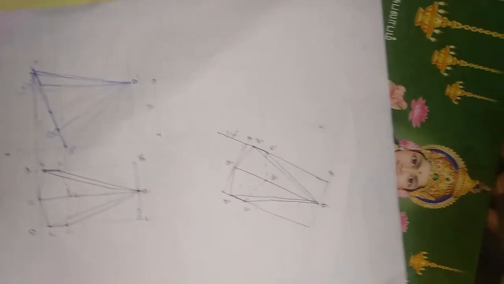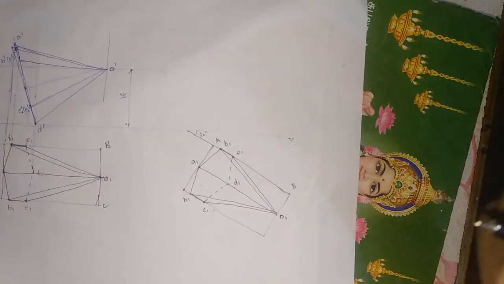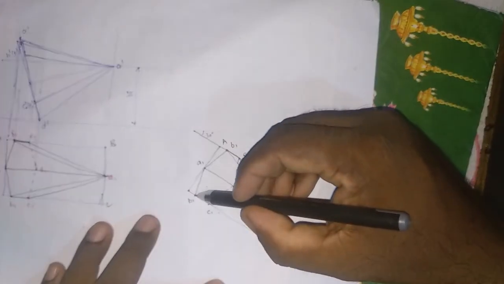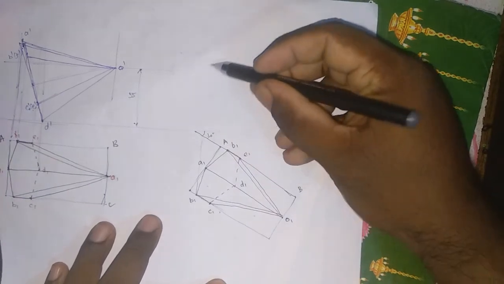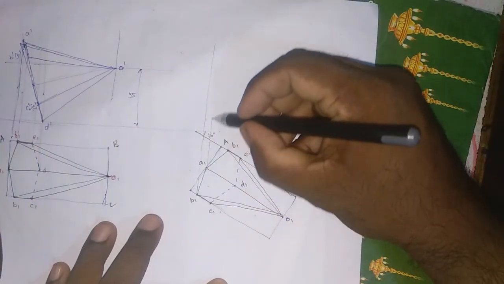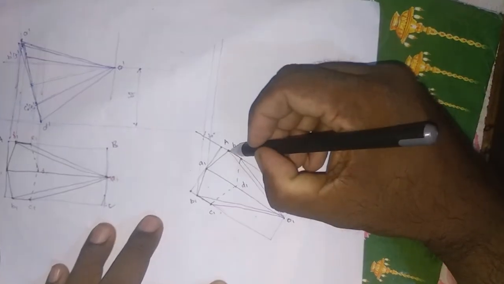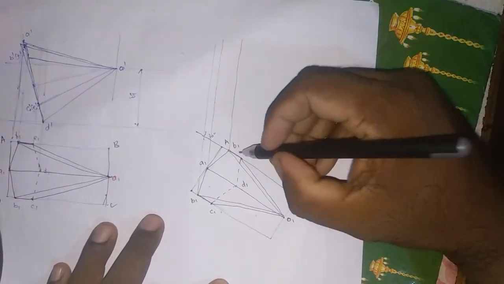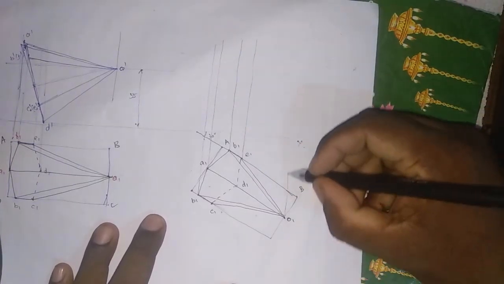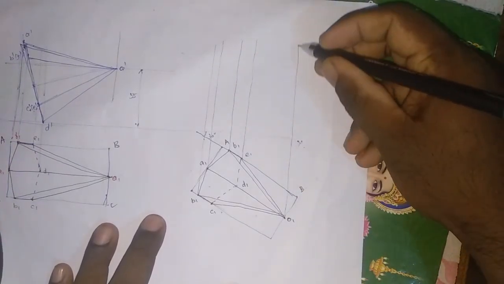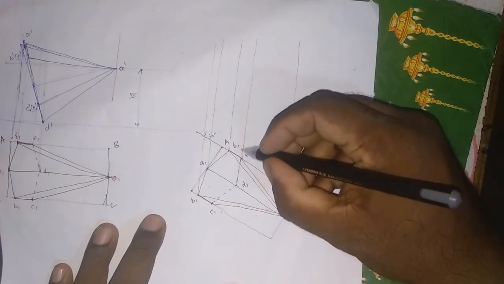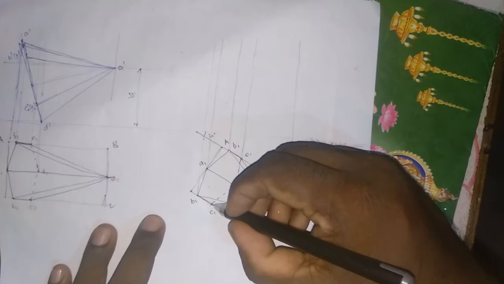Now we simply project to draw the front view. Okay, from all the points: from B1, from A1, from F1, from E1, from O1, from D1 and C1.